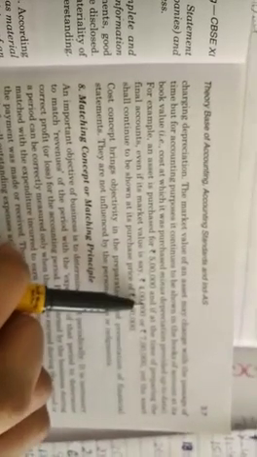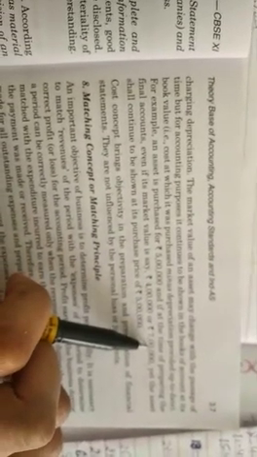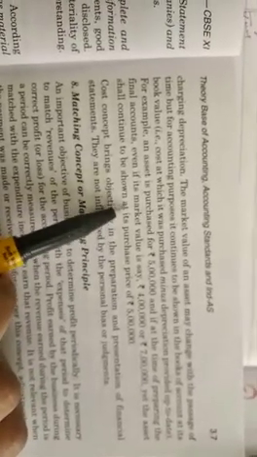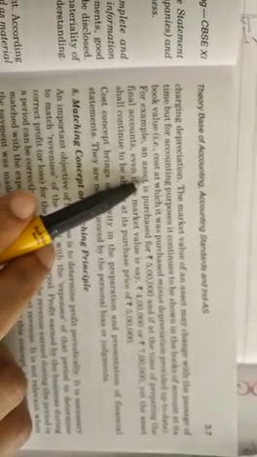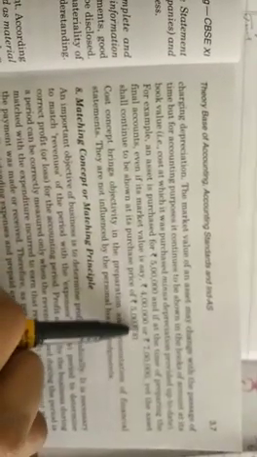Even then, the market value at that time may be 4 lakh, or it may have decreased or increased, but we will record that asset at its purchase price, that is 5 lakh. So that is why it is called the cost concept. We record the value at which we purchased it.